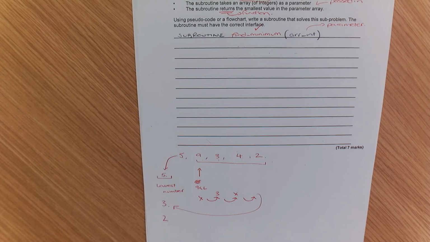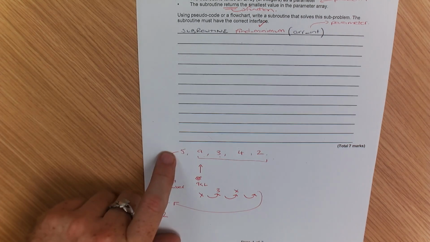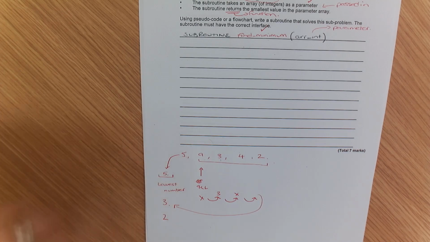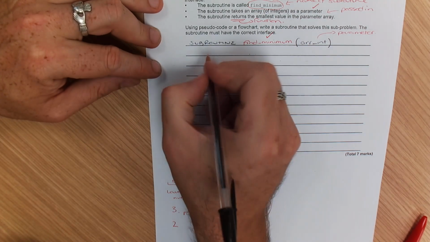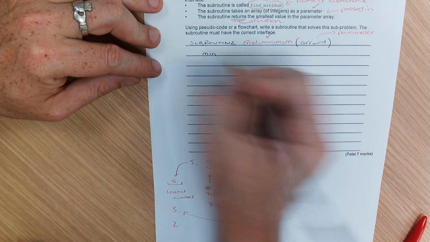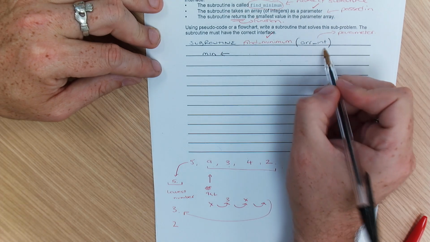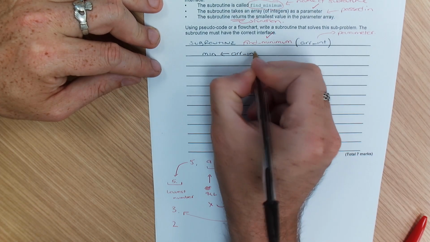Five or 9? You would start from 9. Why? Because I'm going to test it against myself. So what I'm going to do is start off by setting up my minimum number. So min, and I'm going to allocate it. There's my array, r underscore int.